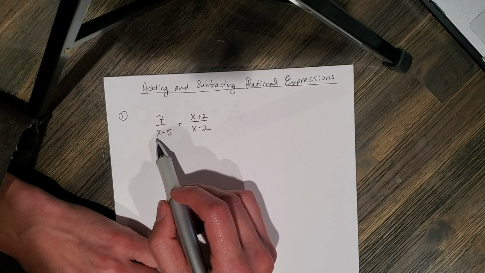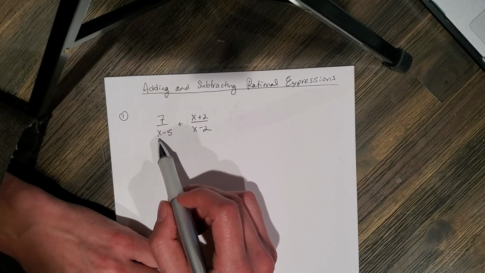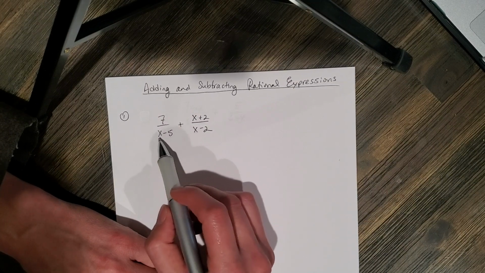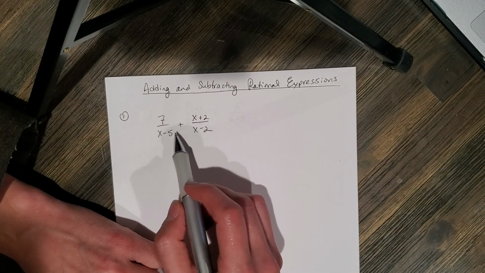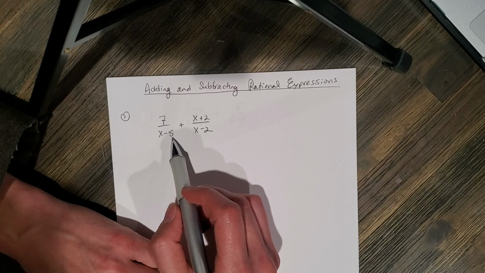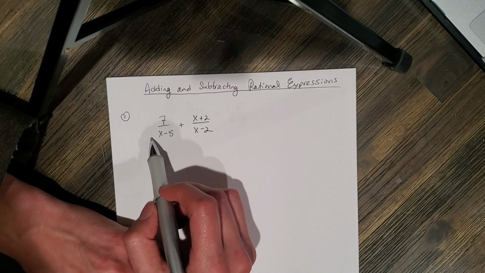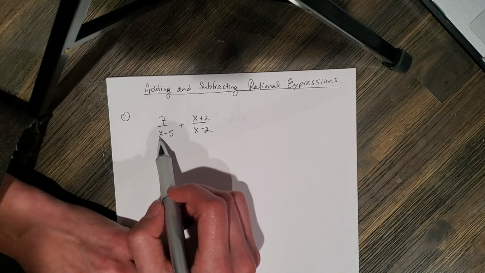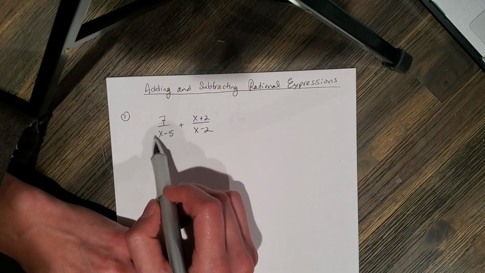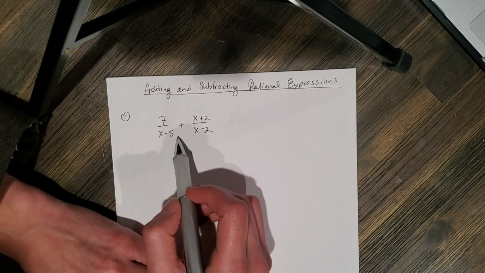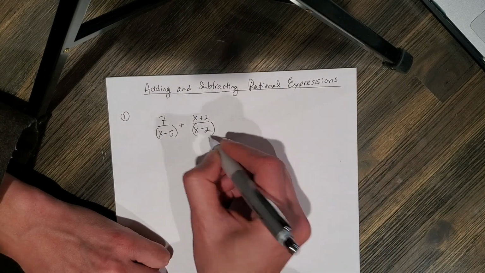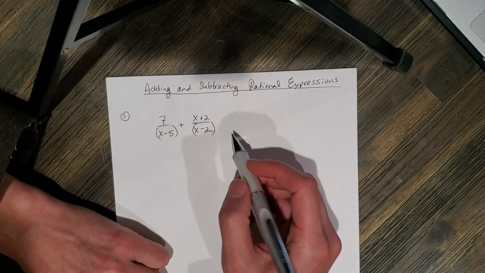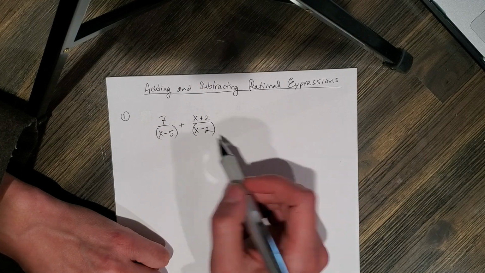Now, there's no way I can multiply one number to the x minus 5 so I can turn it into x minus 2. I can't multiply this by a 3 and think it'll become x minus 2. I just can't do that, because if I multiply by 3, this will become 3x minus 15. I would need to distribute.